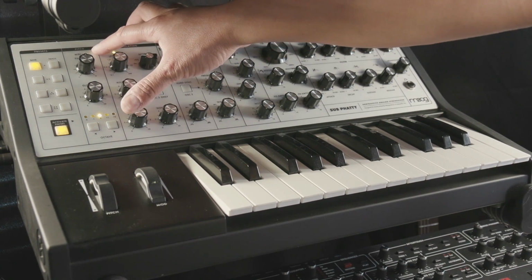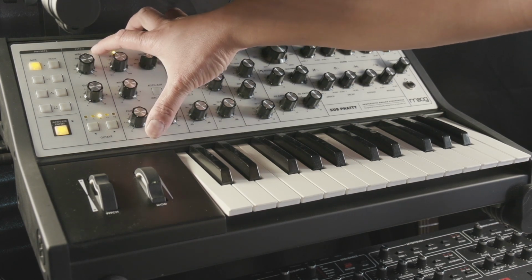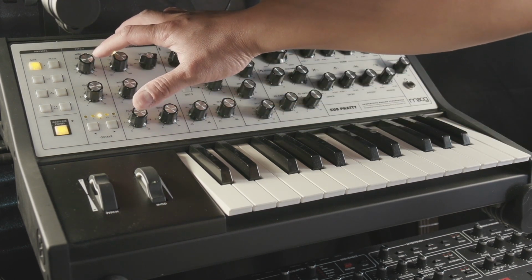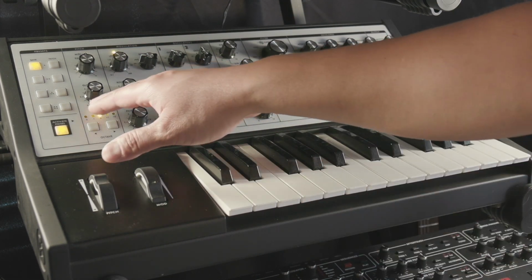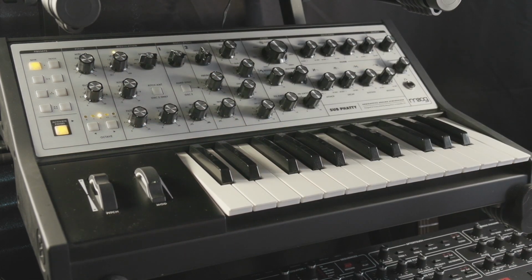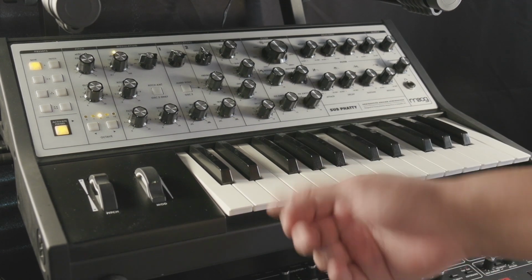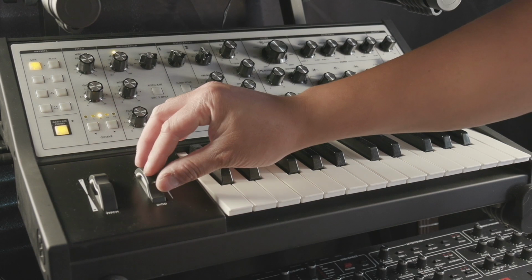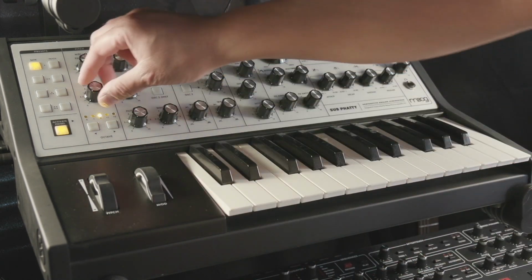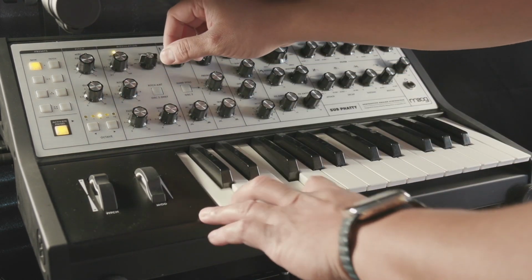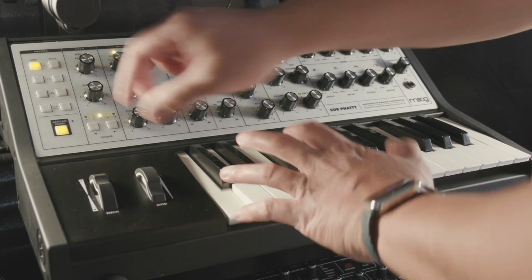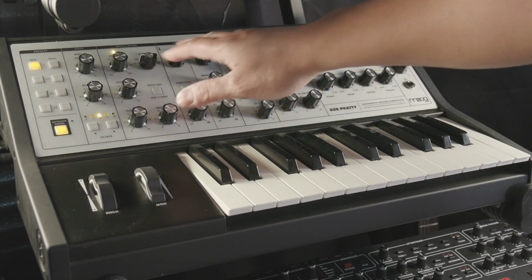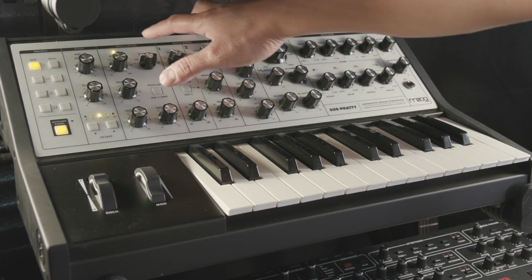The pitch section, however, is definitely something we want to look at. You want your fine tune to be in the middle. You want your glide rate to be down. For this purpose, you can turn it up if you want. All glide does is make a kind of connective sound between the two notes that you press. This is what it sounds like. It's like that slide thing. That's why it's called glide. I'm not going to worry about that for this video.